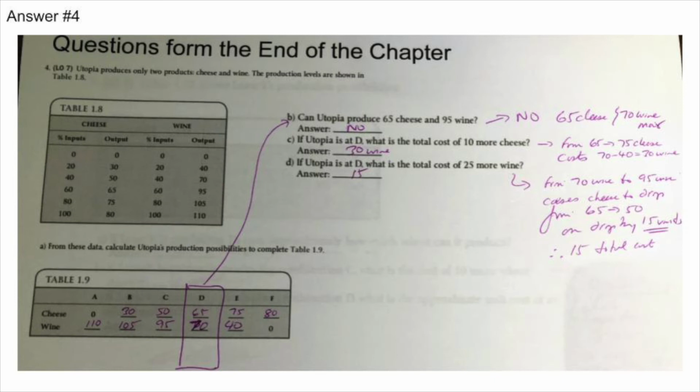If Utopia is at D, and again, 65 and 70, what is the total cost of 25 more wine? So we're at D, and we ask ourselves, how do we get the 25 more wine? This is 70. This one here is 95. So we went from 70 to 95, which is 25. In order to get there, our cheese production went from 65 to 50. So we had to give up 15. So the cost is 15 cheese in order to get 25 more wine.